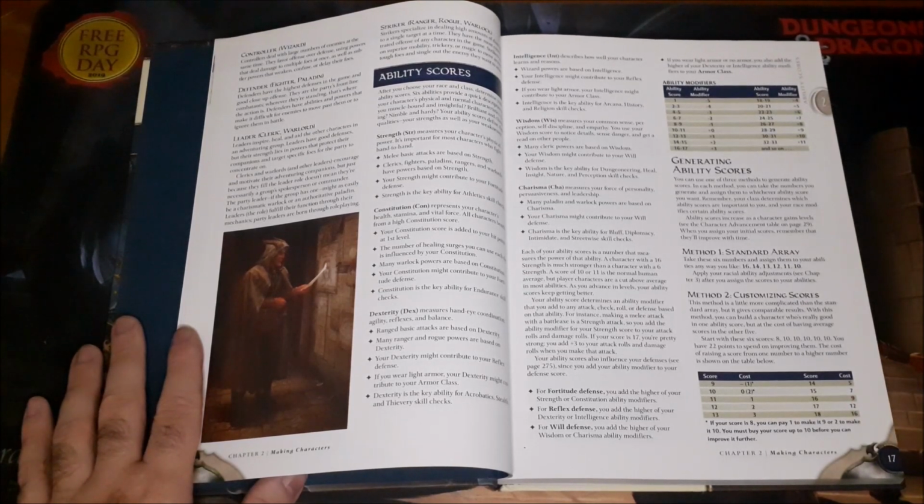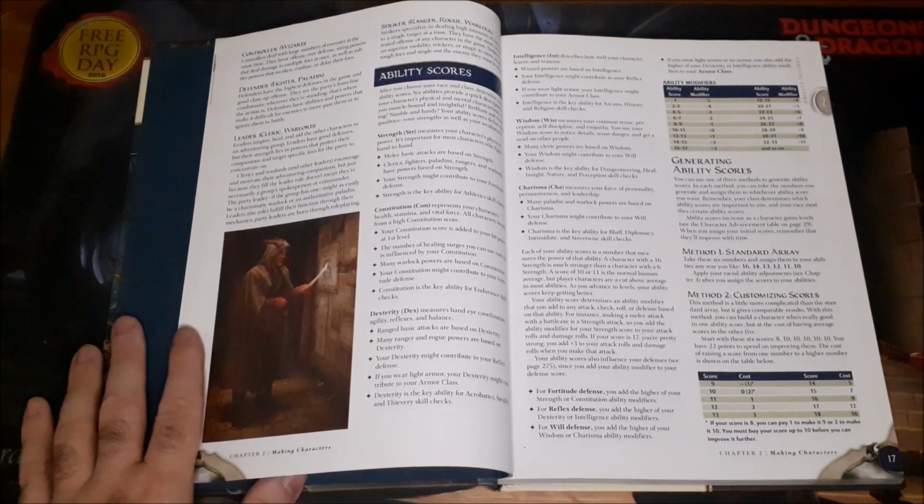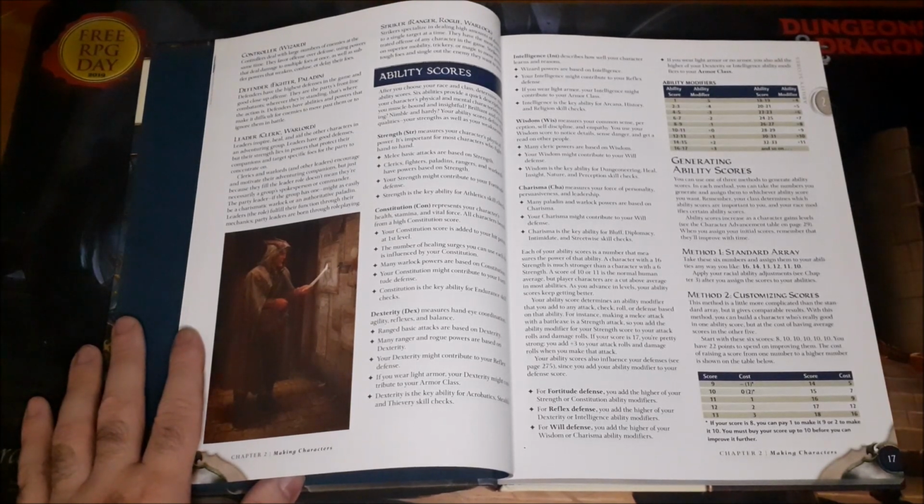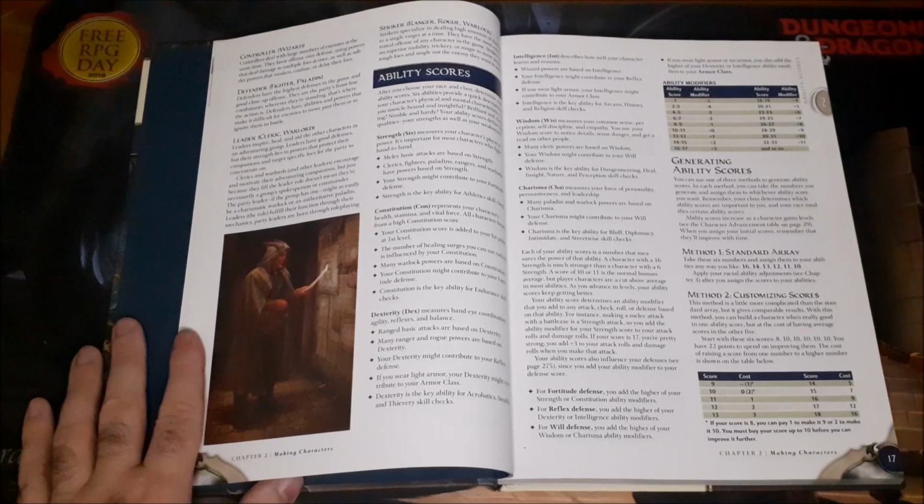Now in 4th edition, you don't have the saving throws anymore. They're considered to be a type of defense. So you have your armor class defense, which is usually used against physical weapon attacks. You now have Fortitude, which is designed to protect you against things that target your body, like, not weapons, but things such as poison or disease. You have the Reflex defense, which is your ability to dodge certain things.